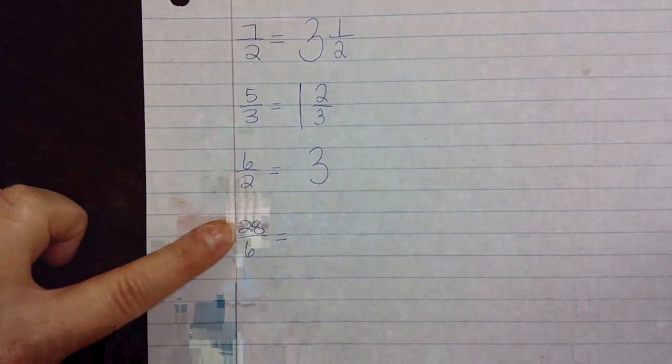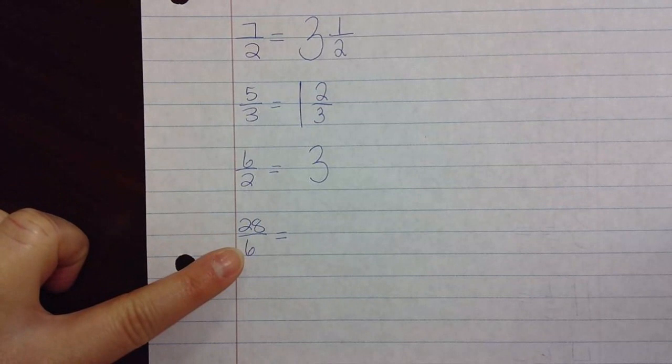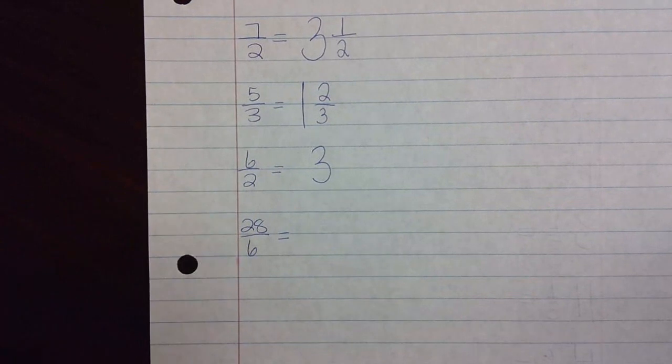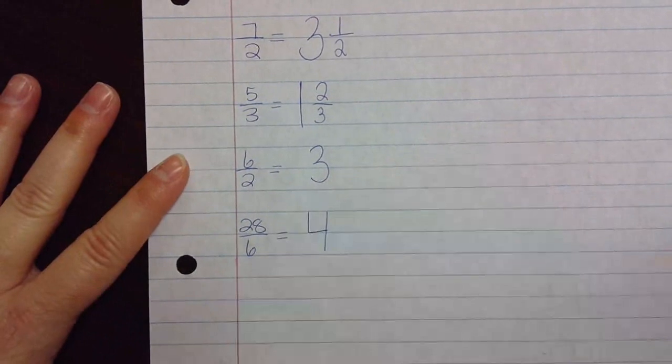Okay, so I have 28 sixths. So 6 would equal our whole. So then how many wholes can I make out of this? Well, how many times does 6 go into 28? Well, 6 times 4 is 24. So Big Daddy 4, so I can make 4 wholes.